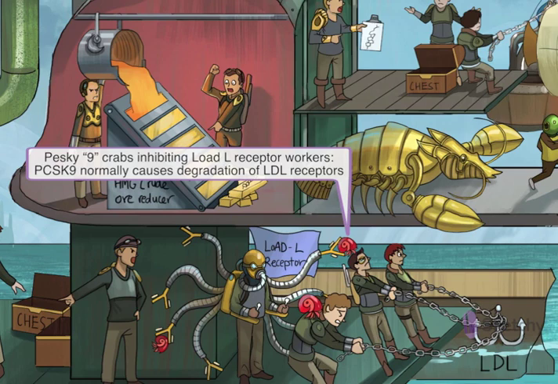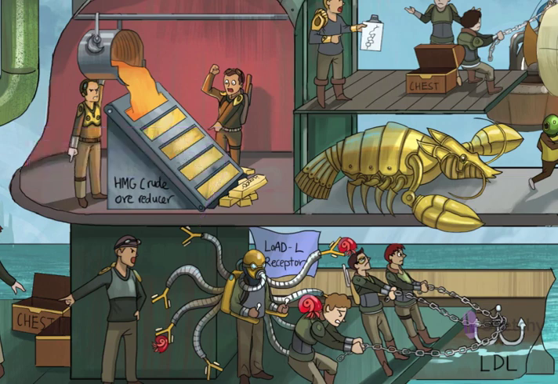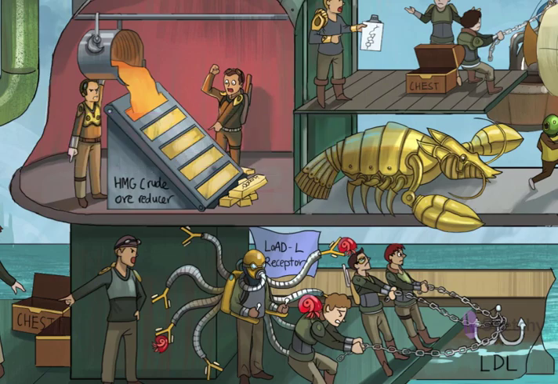Also, take a look at the claw contraption used by Dr. Evolocumab. They depict IgG molecules because many of the newly developed PCSK9 inhibitors are antibodies that selectively bind to this protein. Therapies that lower circulating PCSK9 levels significantly lower LDL levels, and this category of lipid-lowering therapy appears promising in a range of clinical situations. All right, let's sum up this sketch.